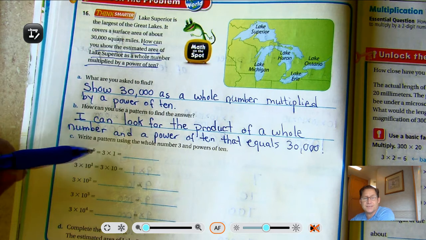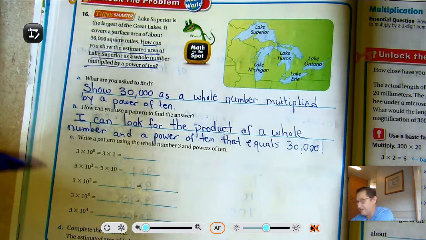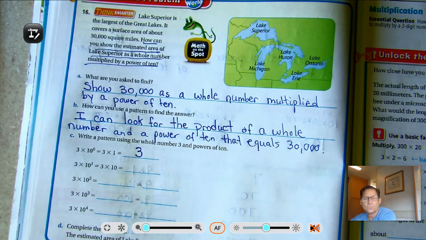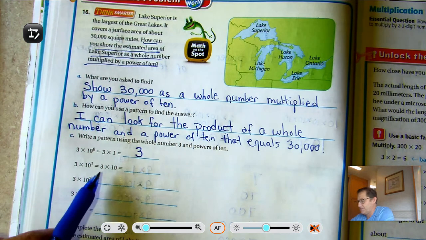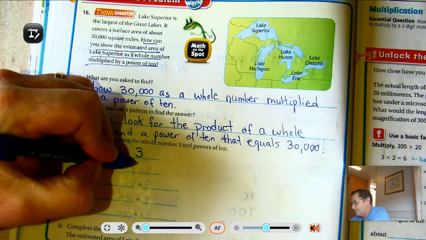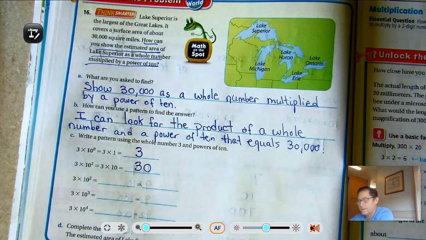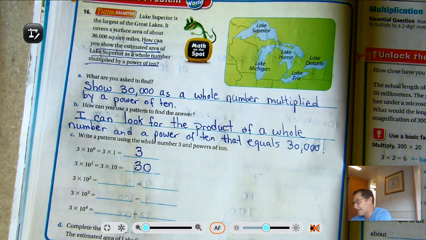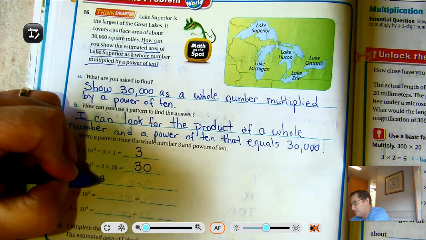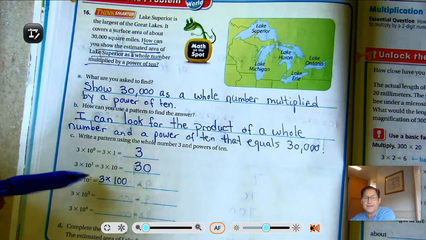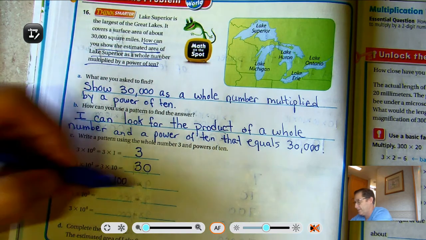So 3 times the 0 power of 10 is 3 times 1, or 3. 3 times the first power of 10 is just 3 times 10, which will be 30. 3 times the second power of 10 is 3 times 100. The second power of 10 is 10 times 10, or 100.